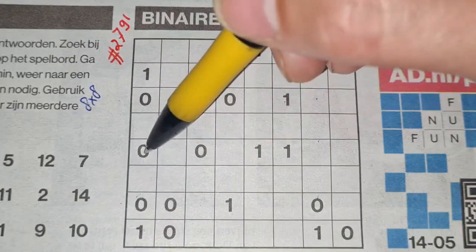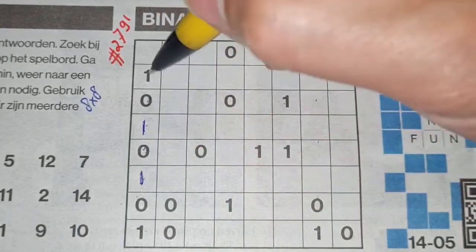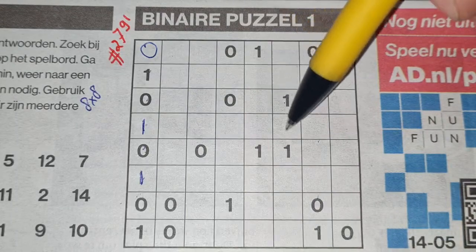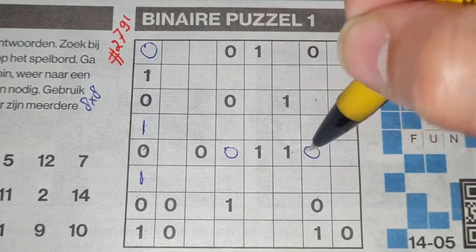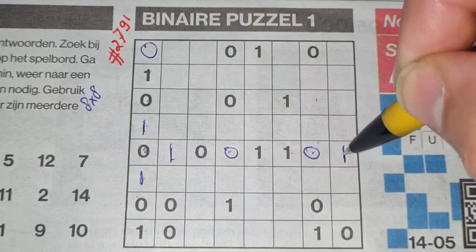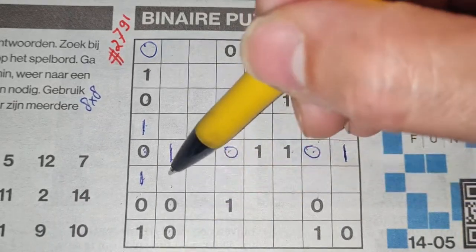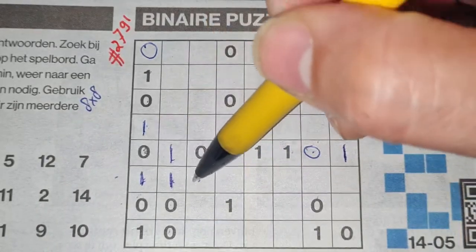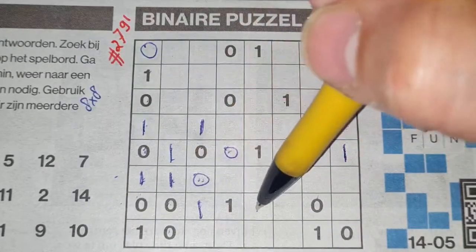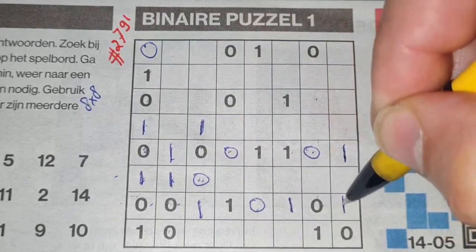Between two O's comes a 1. Between two O's comes a 1. Now we have 4 ones, so the rest are O's. Double one, here no, there no. Now we have 4 O's, so the rest are ones. Double O, here one, there one. Double one, here no, there no. Double O, here one, there one. Double one, here no, there no. Now we have 4 O's, so the rest are ones.